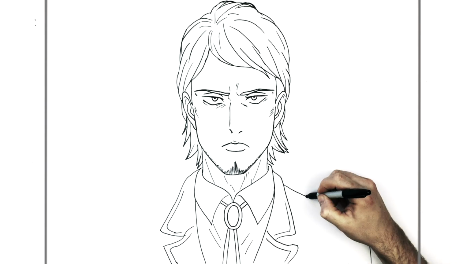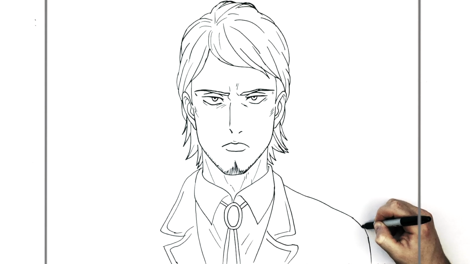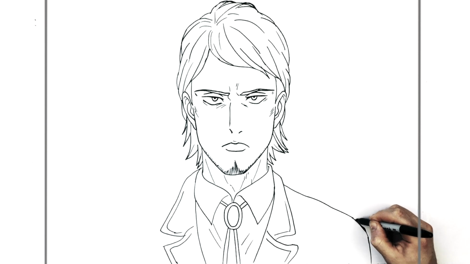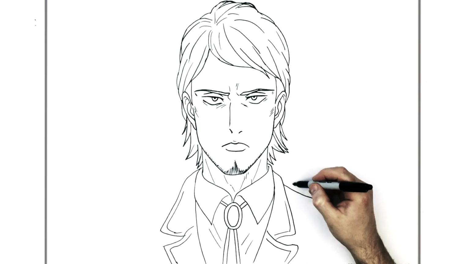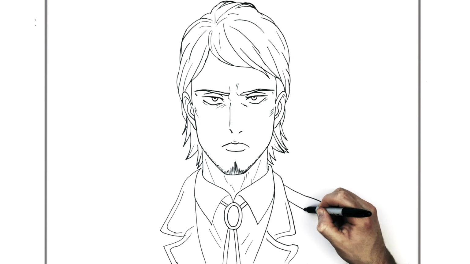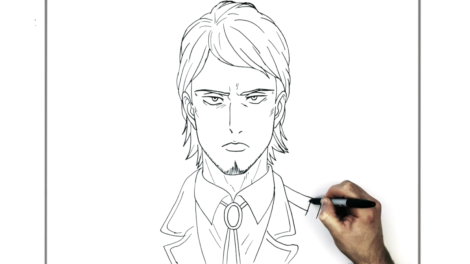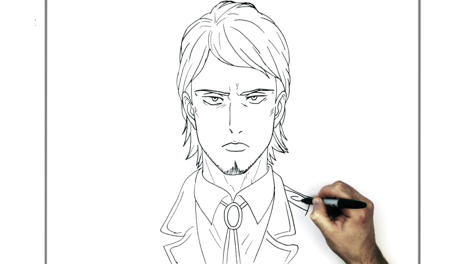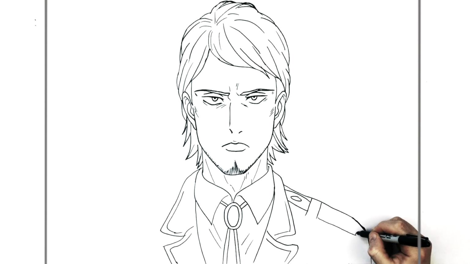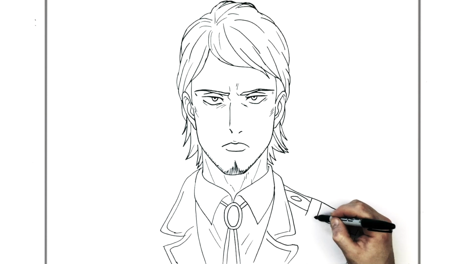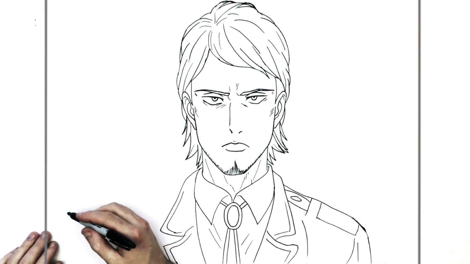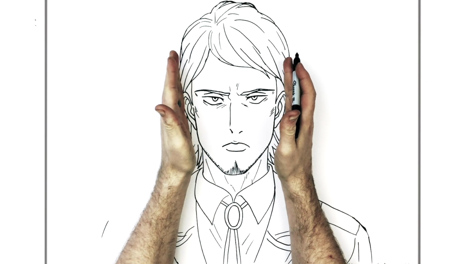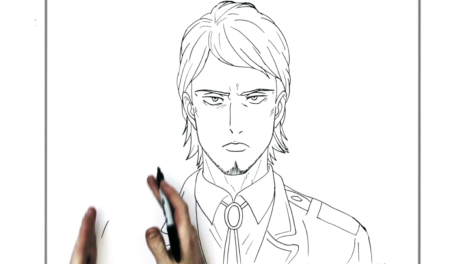Of course it varies for characters, but normally characters that are drawn realistically, or especially males, have wide shoulders. And we're just adding some details on his jacket just here, and then we'll go head out again, just down there.